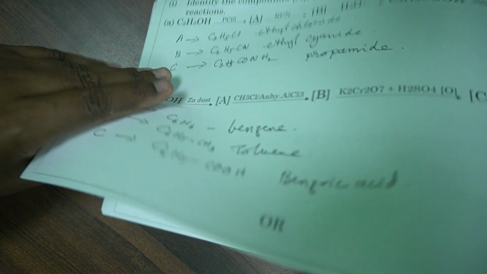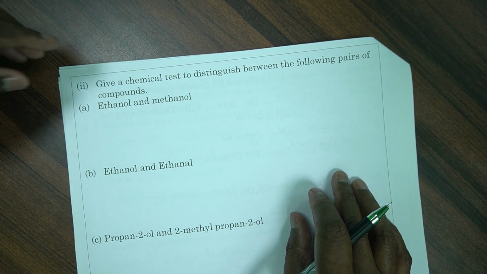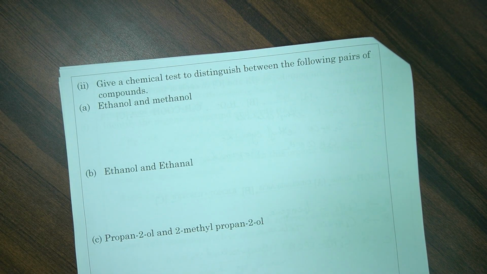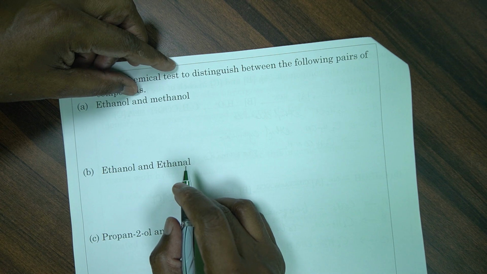Now the choice of this one: give a chemical test to distinguish between the following pairs of compounds. Ethanol and methanol.